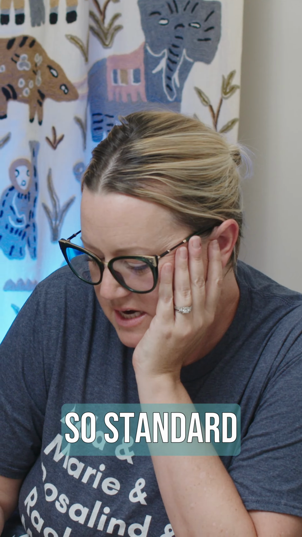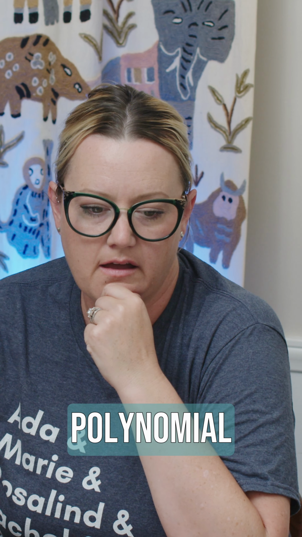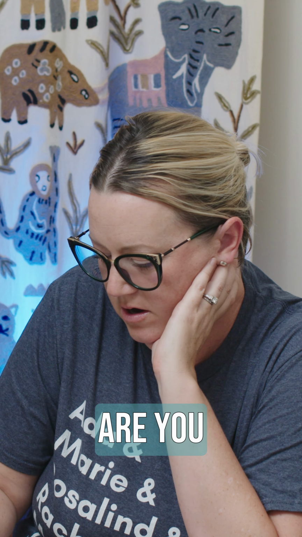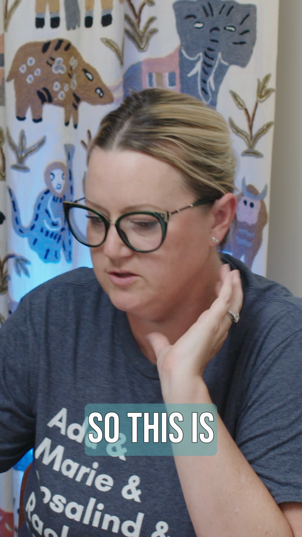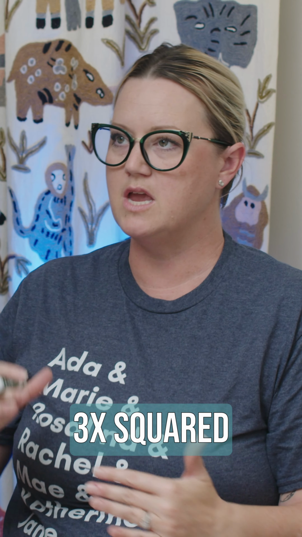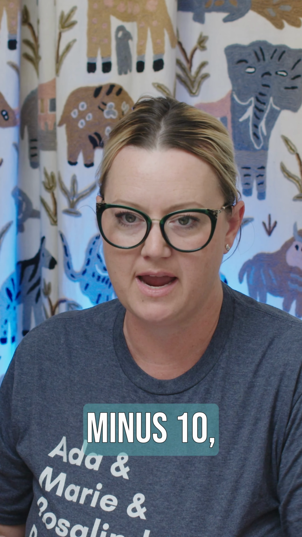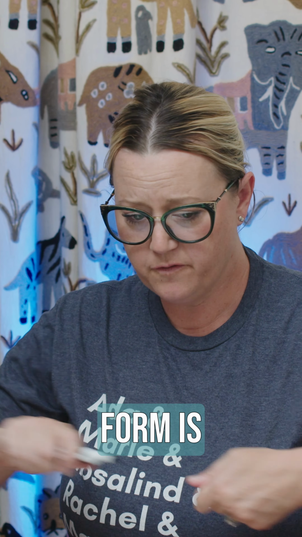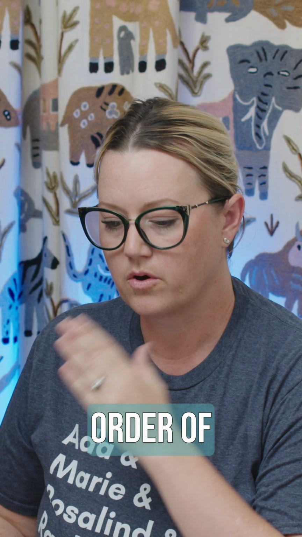So standard form, there's so many different things for standard form for a polynomial or for any sort of equation. Polynomials, you have a whole bunch of different terms. So this is where you have like 3x squared plus 4x minus 10, for example, right? So you've got all these different terms. Standard form is writing it in descending order of degrees.